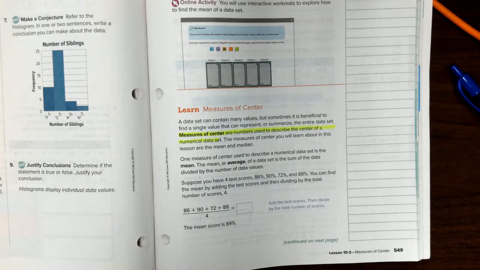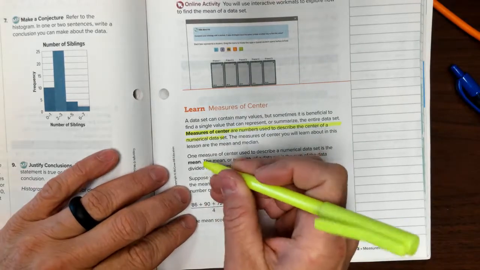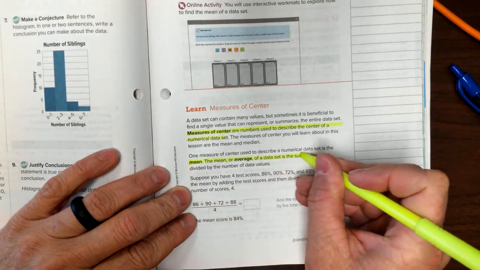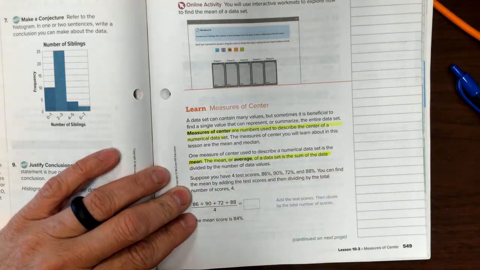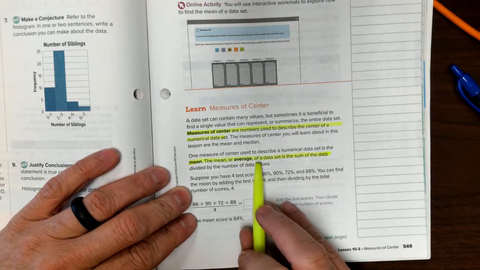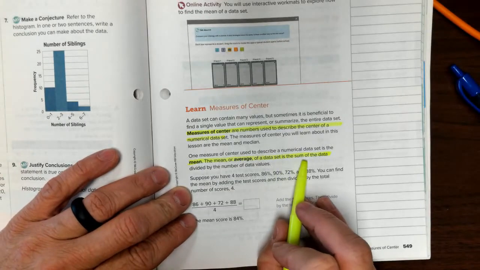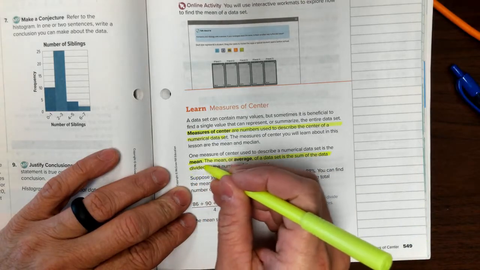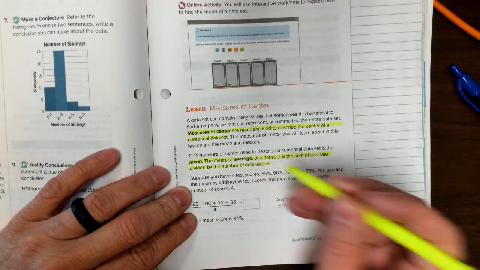One measure of center used to describe the numerical set of data is called the mean, or the average. Okay, mean is an average of a data set. The average of a data set is the sum of the data divided by the number of data values. That is how we find the mean.